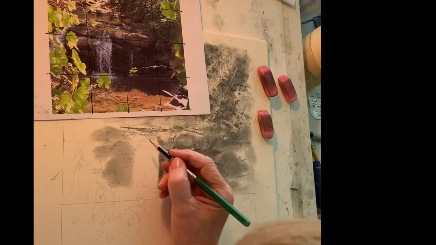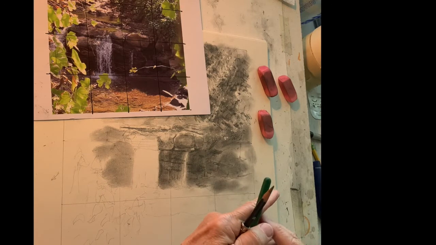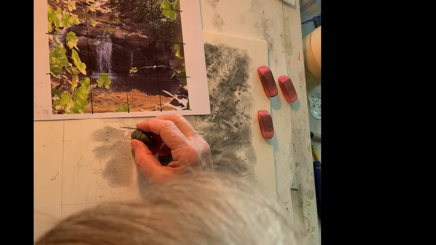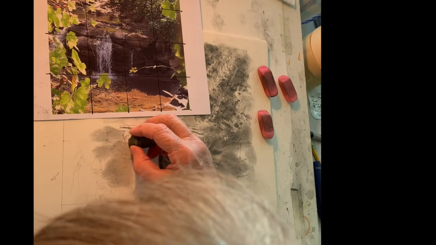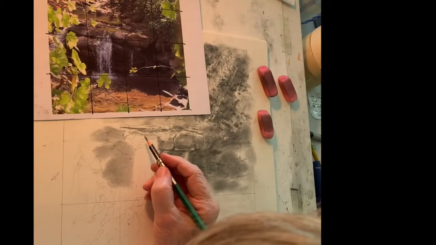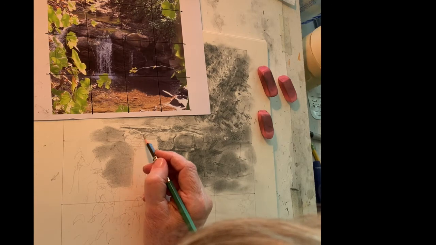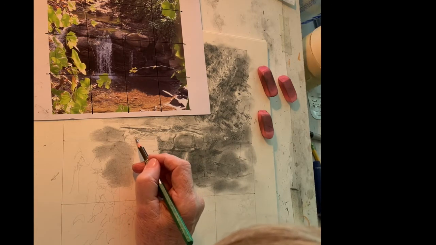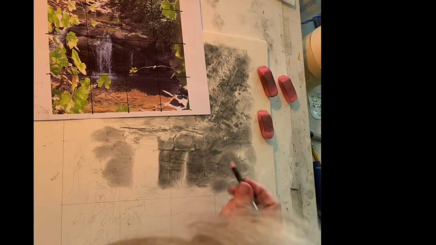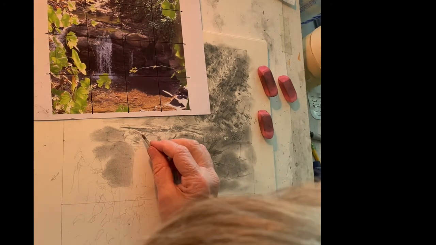Now, if I go up here, I've got my striated rocks right there. There's a little leaf right in here, so I don't want to cover that with pencil lead. So let's save that. I think these kind of slopes down here, so I'm just going to run my pencil lines up like this. I'll just try to shade that in a little bit.